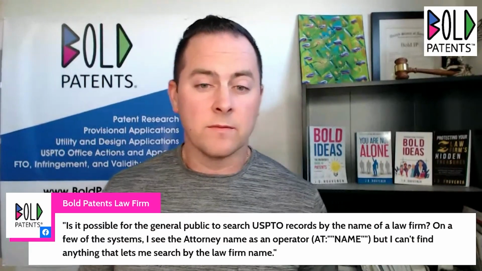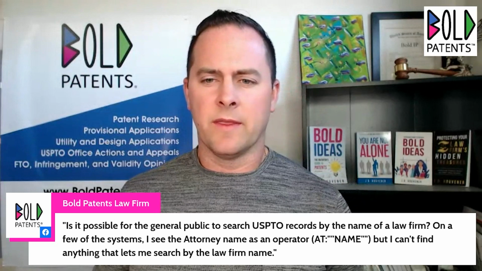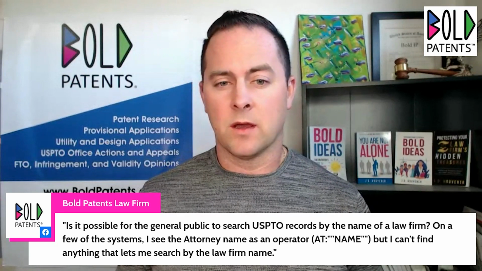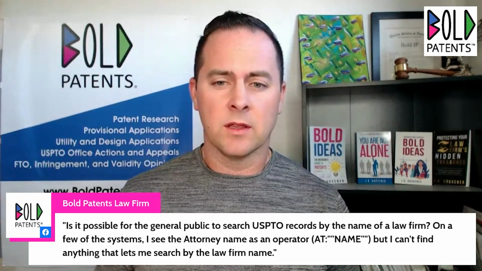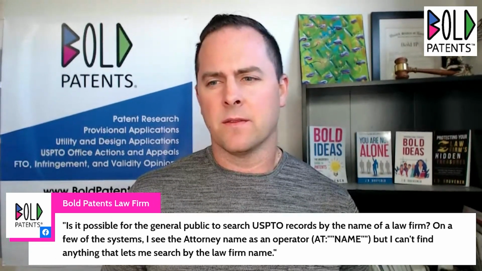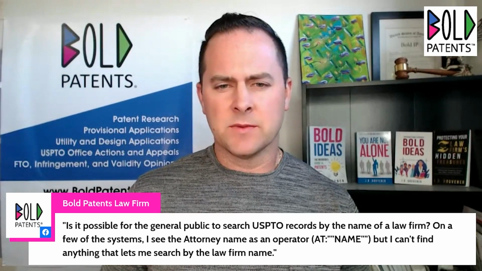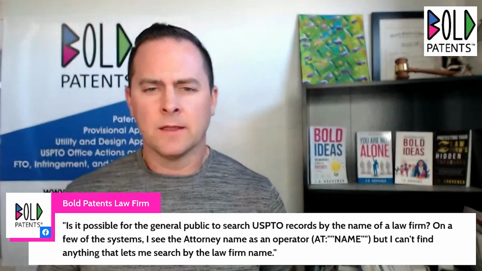Is it possible for the general public to search USPTO records by the name of a law firm? On a few of the systems, I see attorney name as an operator, AT name. Right, this is the patent filing at the USPTO search. But they can't find anything that lets me search by the law firm name. Yeah, you can do that.